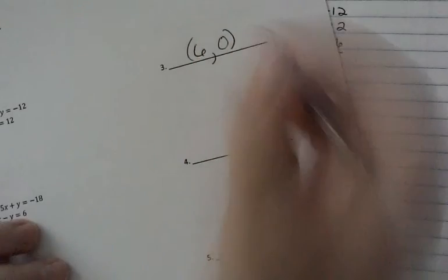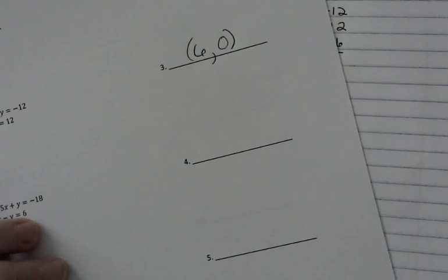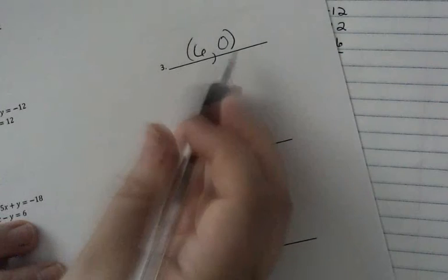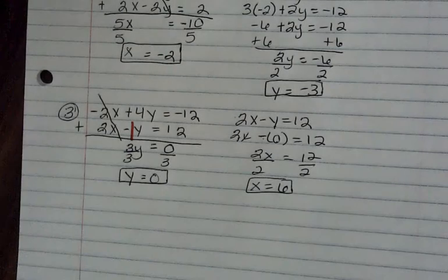And then 0 is your y value, so that should be the second number you write. Don't forget it is important to include that comma and those set of parentheses. That makes it the ordered pair, so make sure that you are doing so.